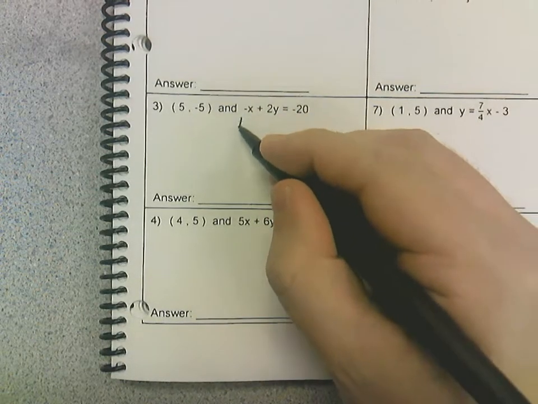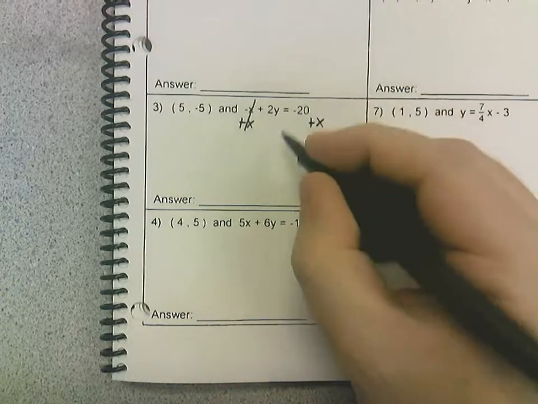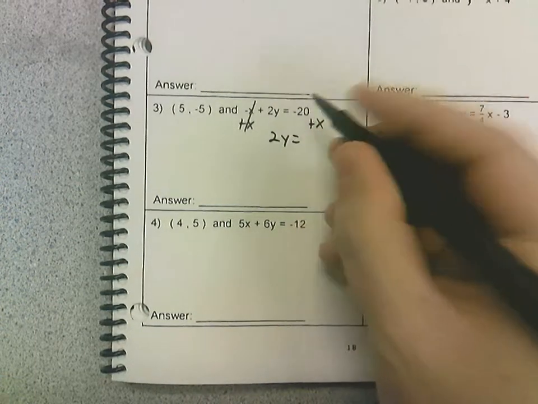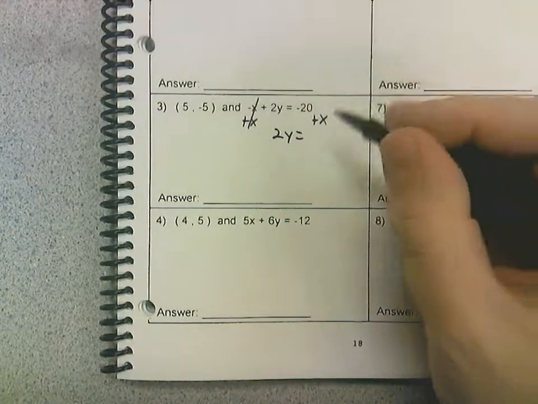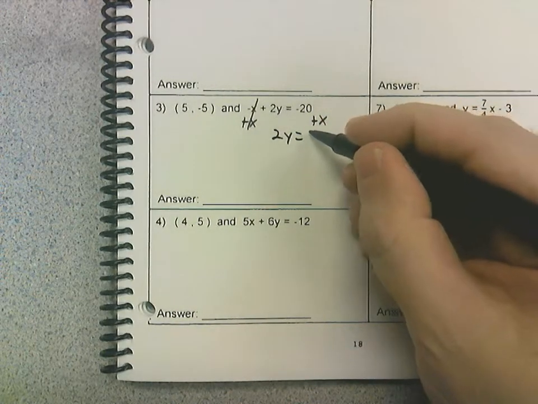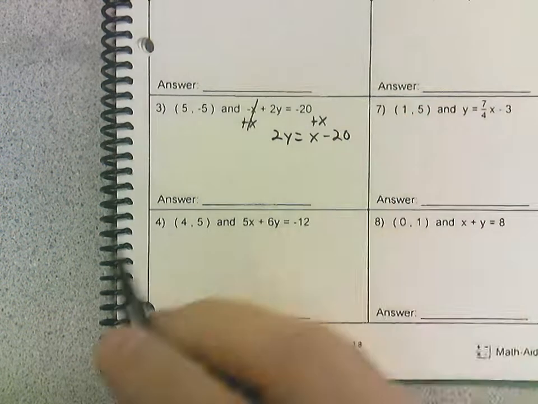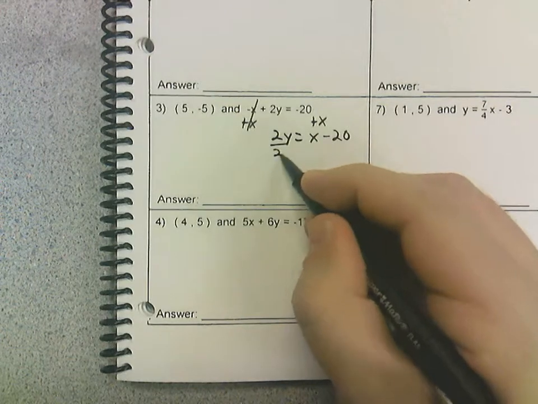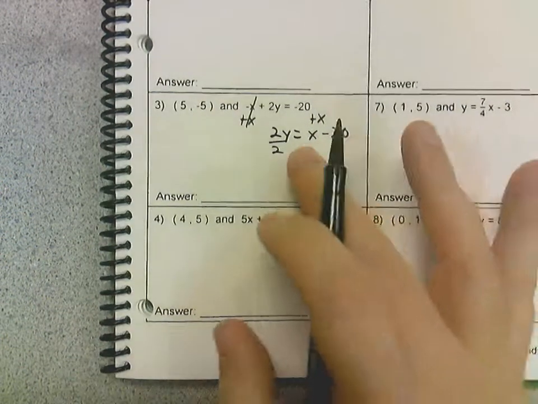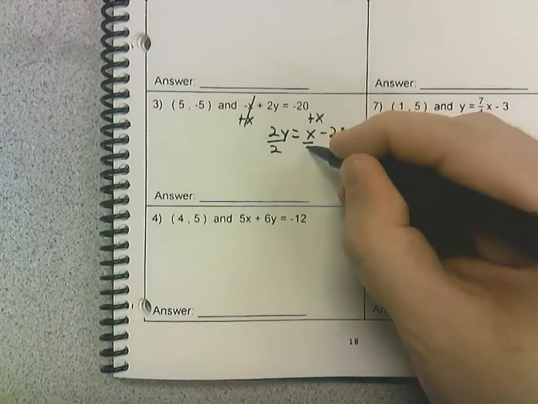This is a negative x, so we would add x to each side. The x cancels out there, leaving just 2y is equal to, and I'm going to move the x in front so it stays in the form you're familiar with. So it would be x and then minus 20, because it's a negative 20. The last step is to get rid of this best friend. When we divide, and there's more than one term on the other side, you have to remember that it goes to every term.